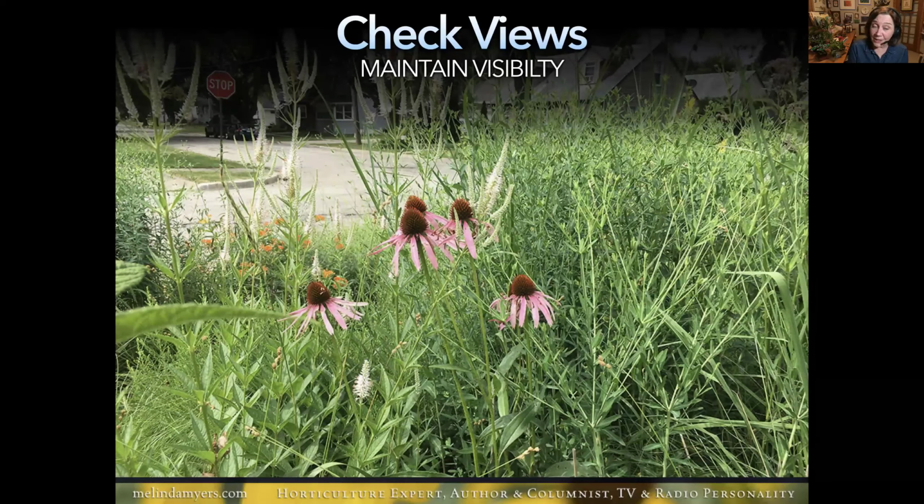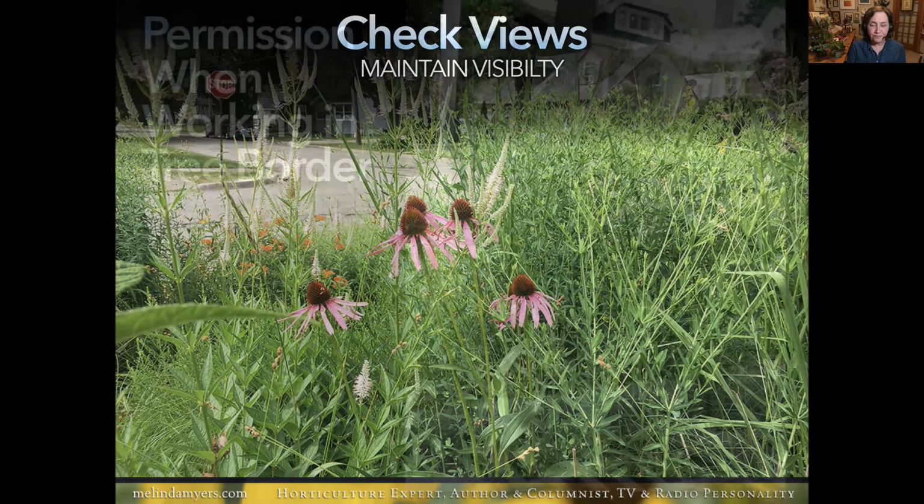But you always want to be careful about visibility. If you've got tall plants, you need to make sure you're not blocking the view if you're on a corner lot, or maybe when you're pulling out of your driveway, can you see? Do you have a good view of the walk if needed and of your front door so people know how to get to your front door to knock and let you know they're there? So always keep in mind that visibility factor.